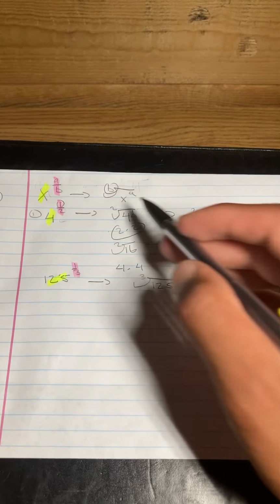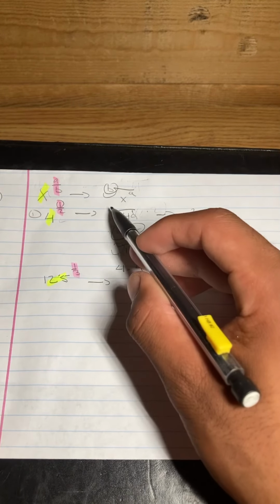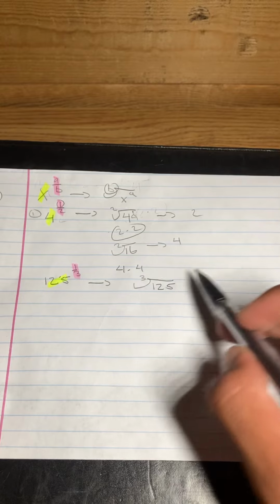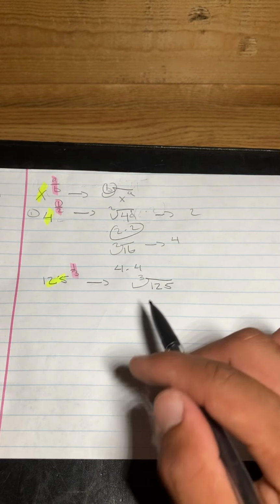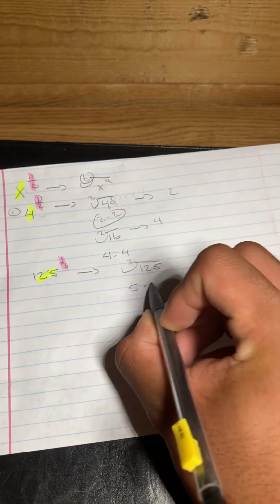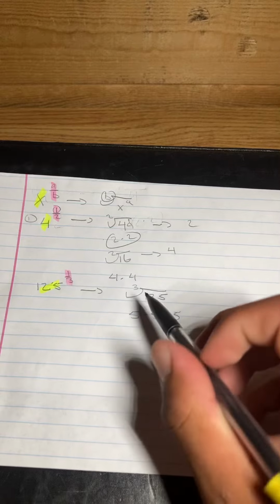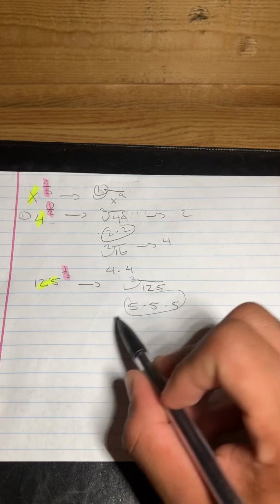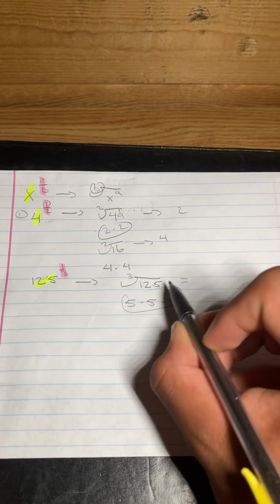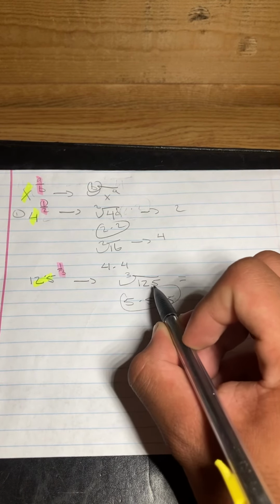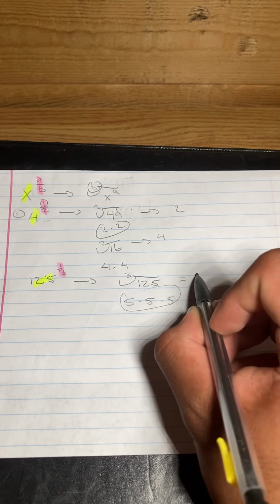So just like the 2, instead of 2 values that are the same, we're going to find 3 values. So 3 numbers that multiply together that equal 125. So like, it'd be 5 times 5 times 5, right? Because there are 3 values, all the values are the same, 5, 5, and 5, and they multiply to 125. So this just means that the cube root of 125 is 5.